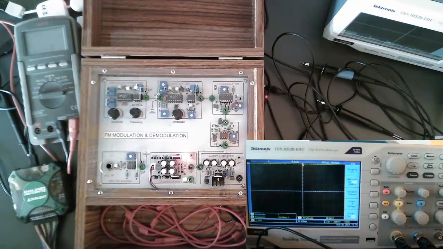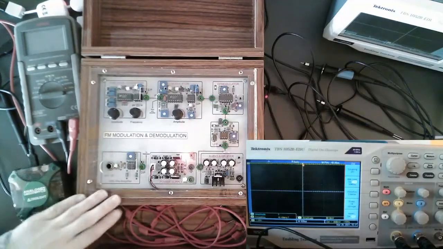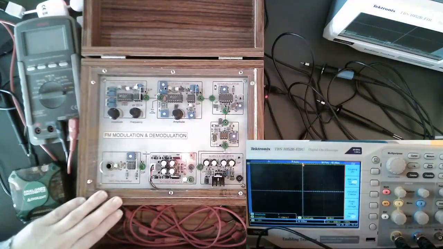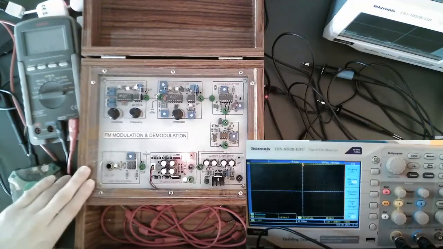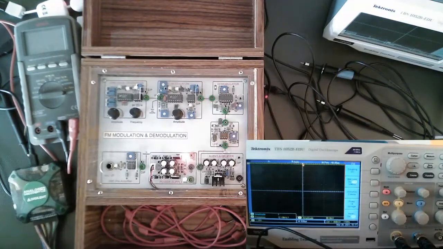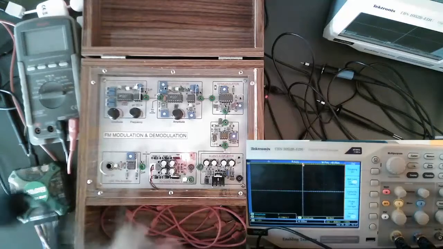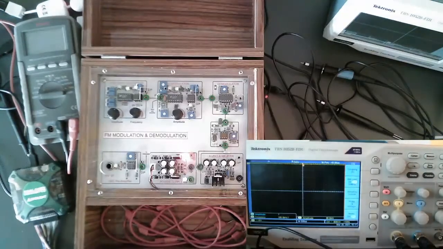The first part will be very similar to our last laboratory. So we are going to use a similar trainer kit, but this one is for frequency modulation and demodulation. And we're going to observe the signals using an oscilloscope, but only in the time domain.